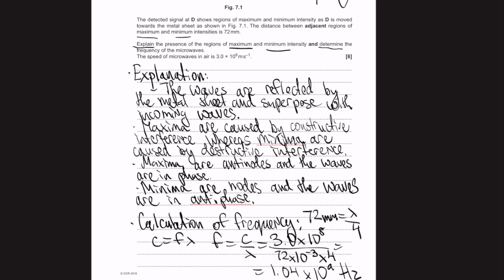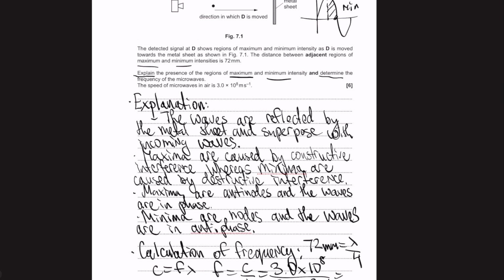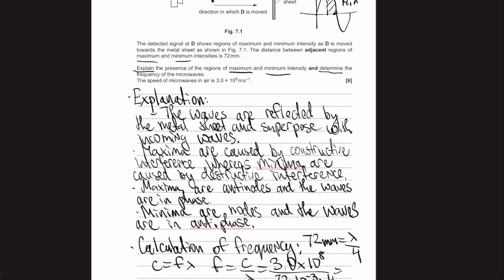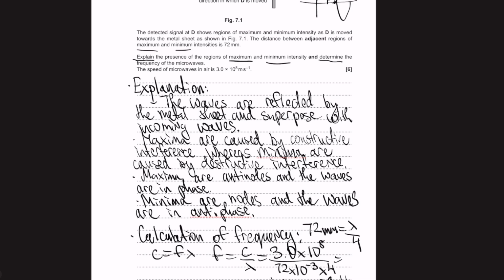Now, my final tactic for a 6 marker is just to have a look through the question, see if I have missed something or if there's anything else that I can add. So we just needed to explain, check, the maximum and the minimum, check. One thing I'm going to add is that a stationary wave is formed. So I don't think I've actually written this. So I can just write this over here that a stationary wave is formed.